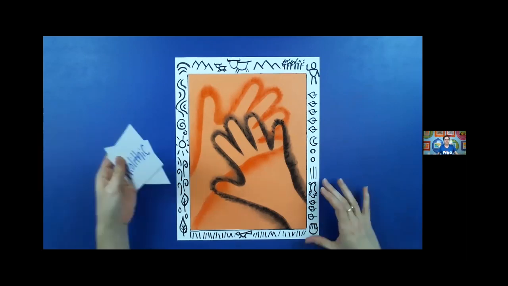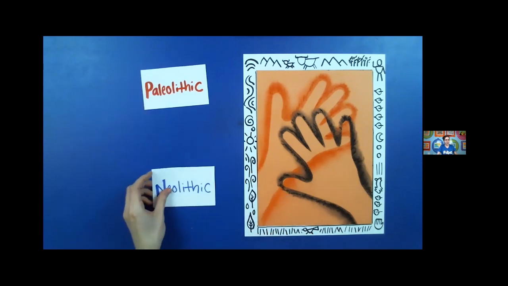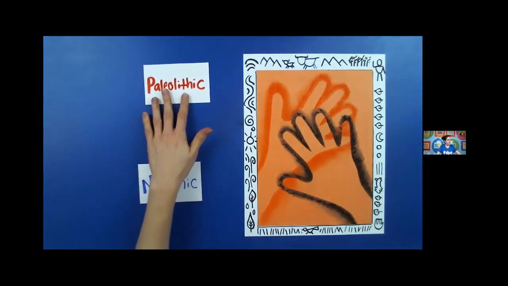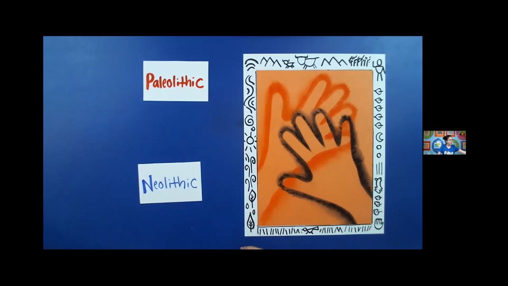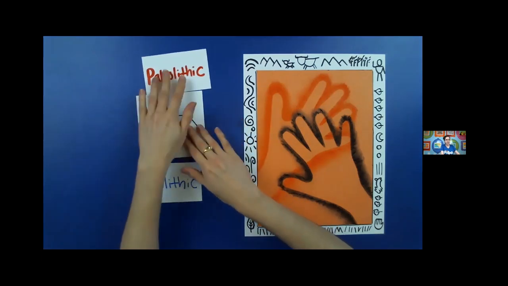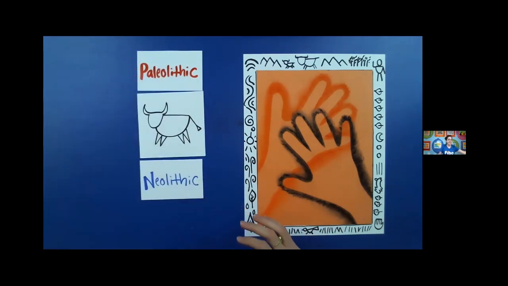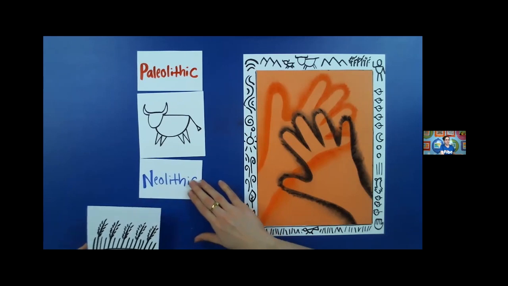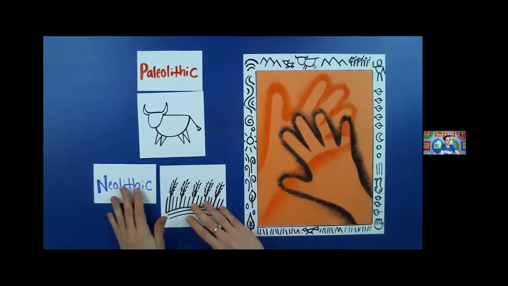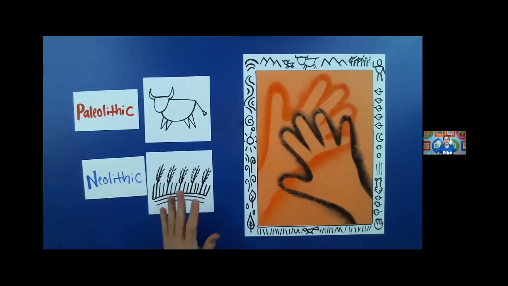Paleolithic cave art showed animals, so you can think of our little ox friend. Neolithic cave artists painted landscapes and people, so you can think of this little landscape when you're trying to remember Neolithic.